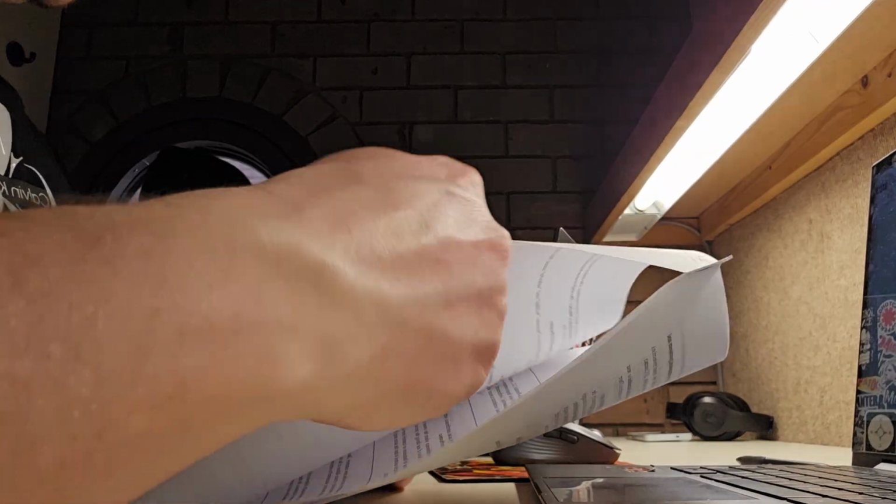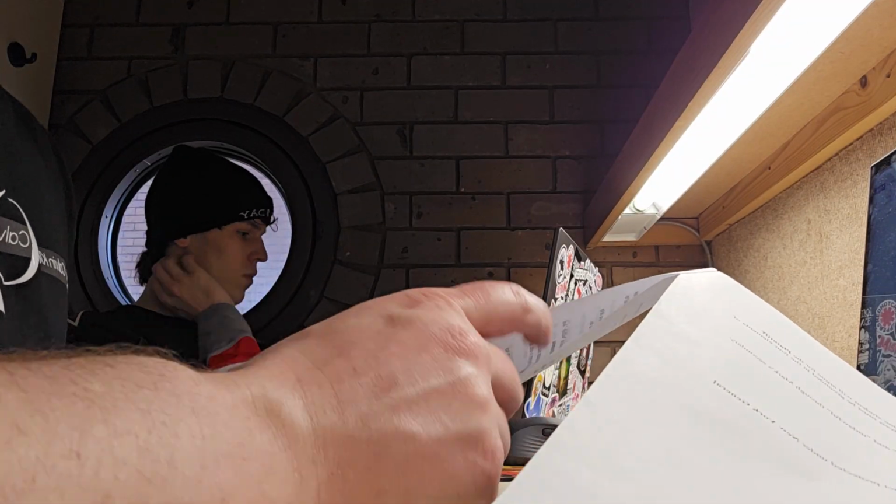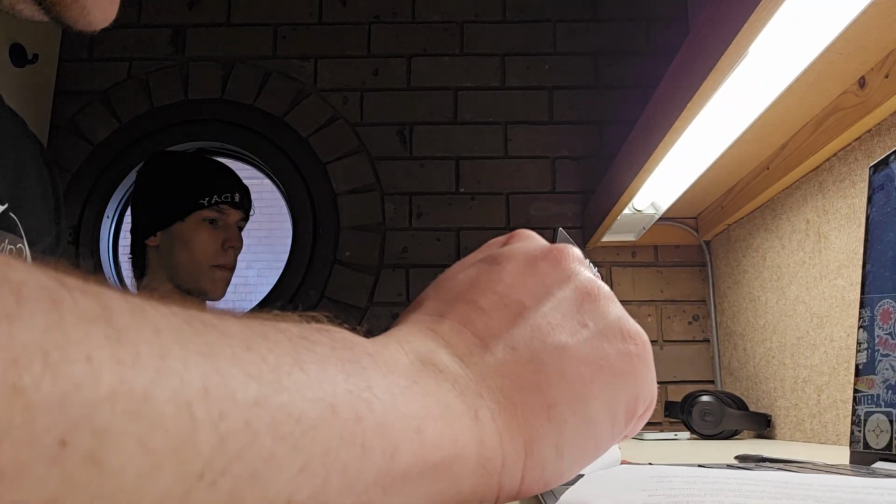Okay, so address the main issue, which is whether or not Denise was falsely imprisoned. Finding legal.